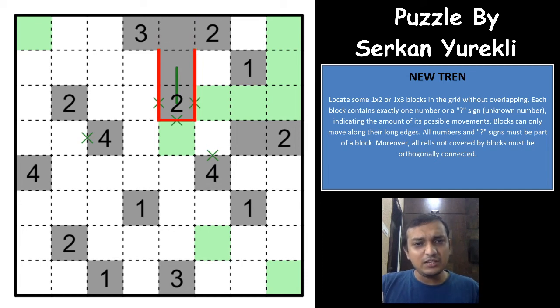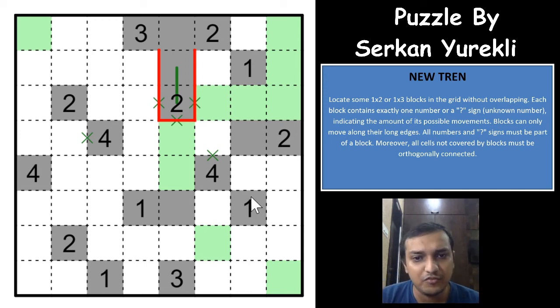But whatever be the case here, as you can see, this cell would have to be an unshaded cell for the 2 to fulfill the number of movements here, and this will be a block cell now. Now this block cell is not sure to be taken by 3, by 1, or this one, but we are sure that this will have to be a block cell. And with that we'll continue solving this puzzle.